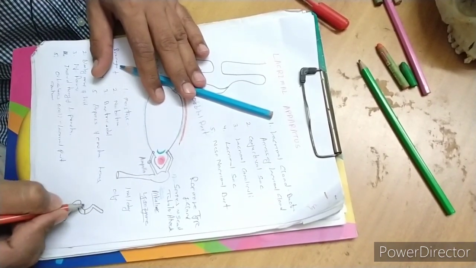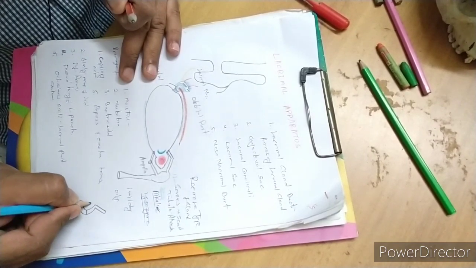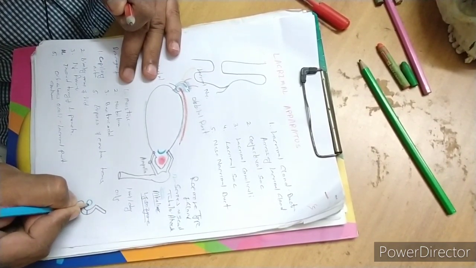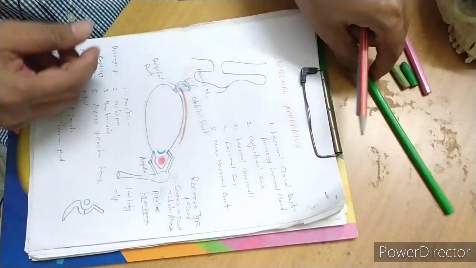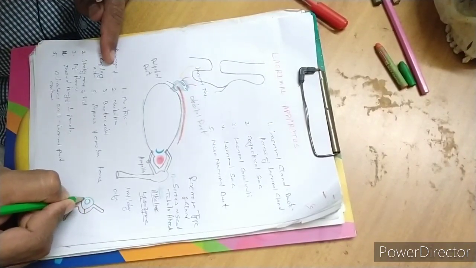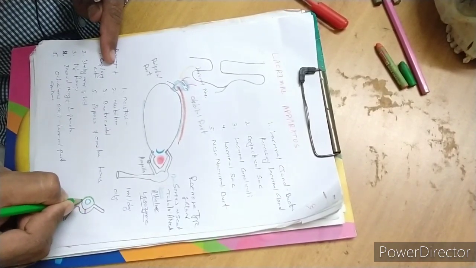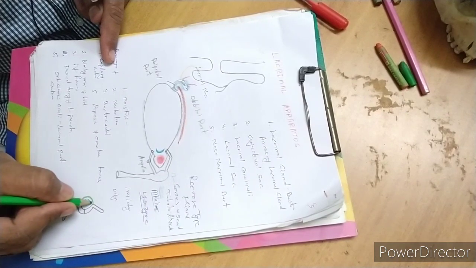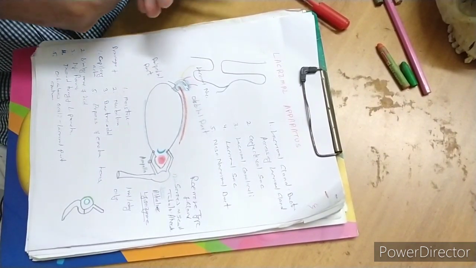This is the lacrimal fossa, where the lacrimal sac is situated. And this is the lacrimal fascia, which extends from the posterior lacrimal crest to the anterior lacrimal crest. This is the anterior lacrimal crest, and this is the posterior lacrimal crest.